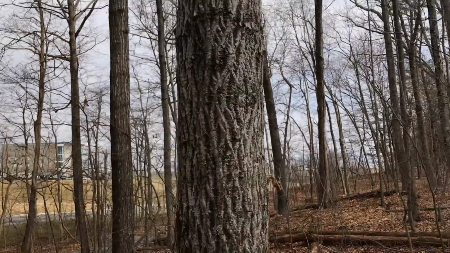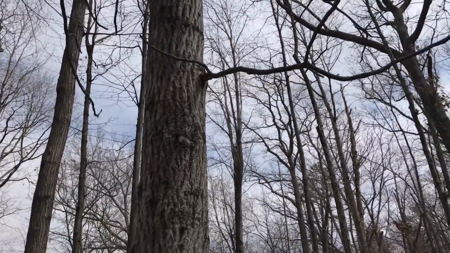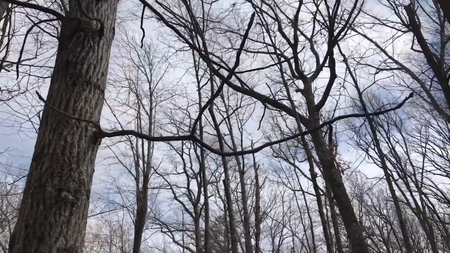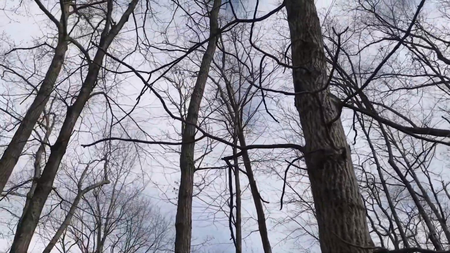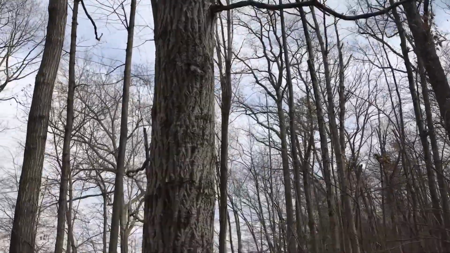and then also the lower branches. The branches will be lower, so you can almost reach them, unlike the oaks and stuff, and they'll always be kind of short and stubby, not going out too far, so low and short and stubby branches.